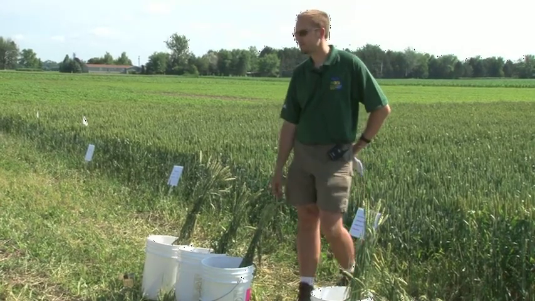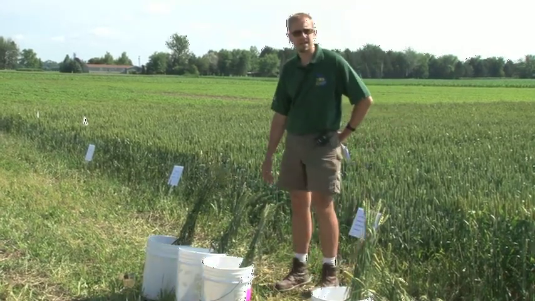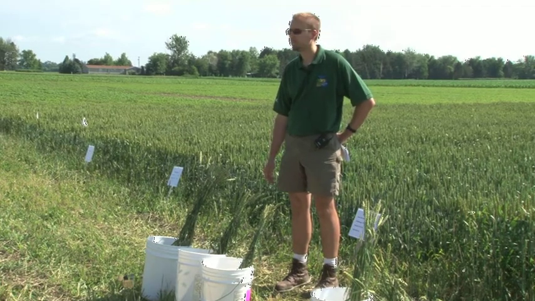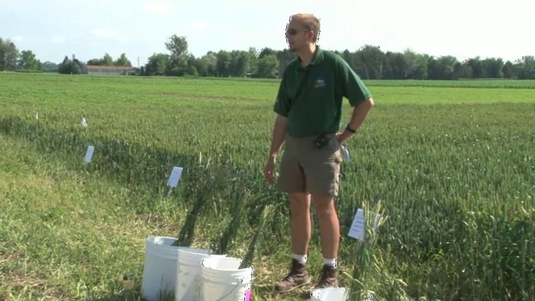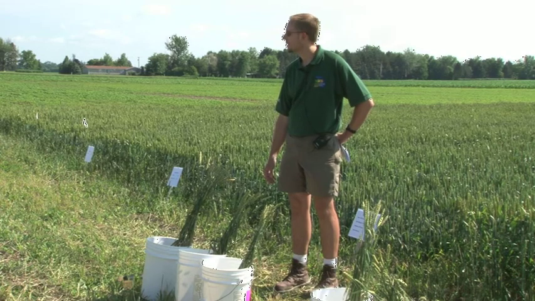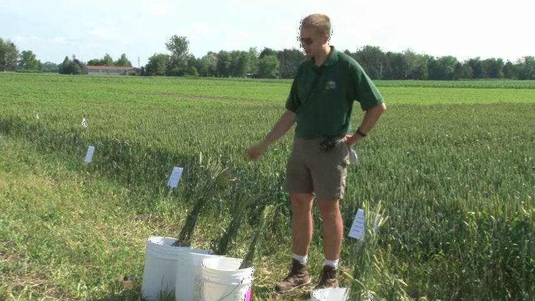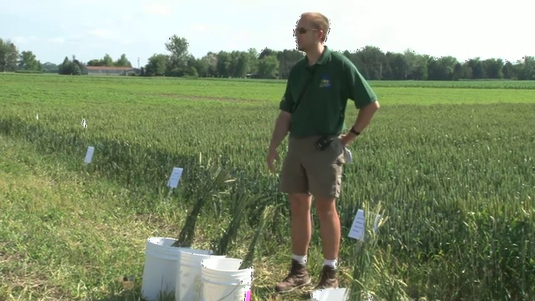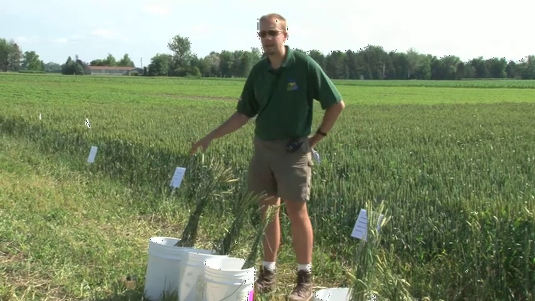Think it's 3 N rates? How about cultivar? Think it's all the same? Think it's different? What do we got going on? Any ideas? Bingo! It's all the same N rate, all the same cultivar, and what a year to have a planting date study.